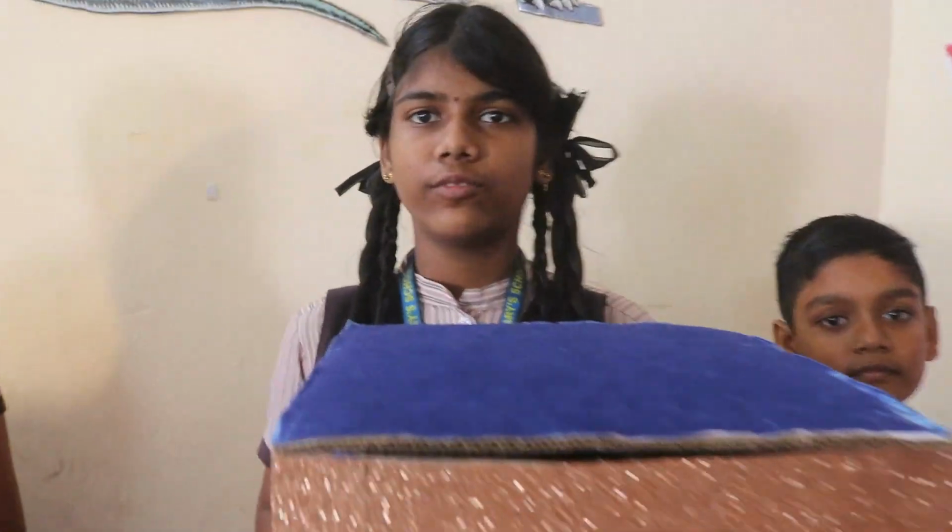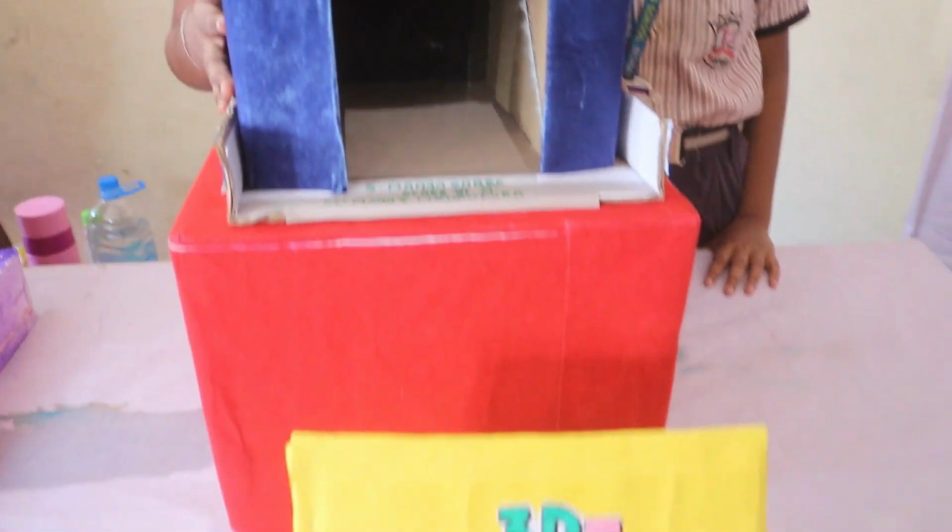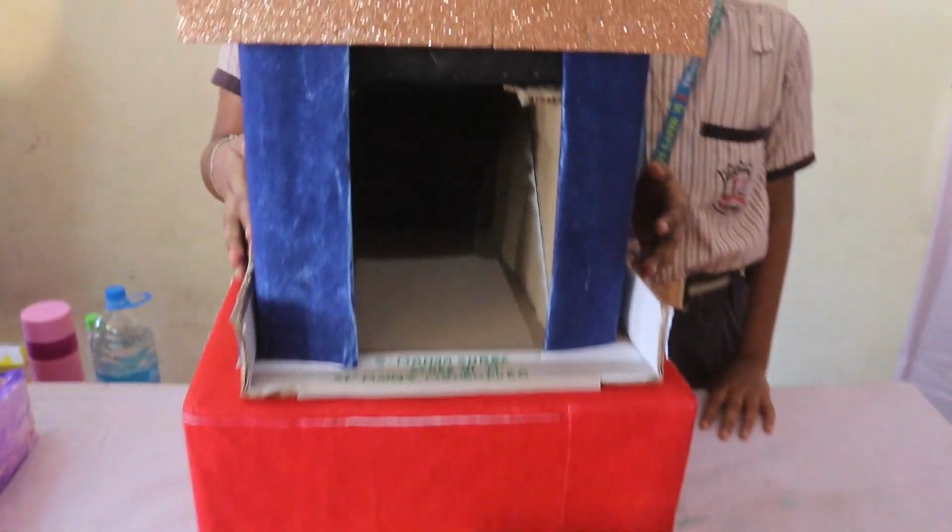Model of hologram. First we have to keep the mobile device on the top, then it will reflect on the glass and we get a 3D visual. It is used in many places like engineering, medical, science, arts and crafts, and many purposes.